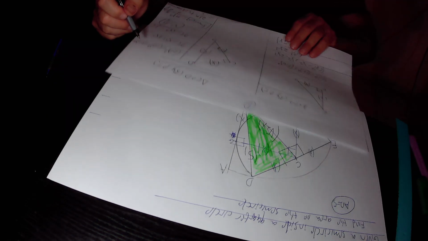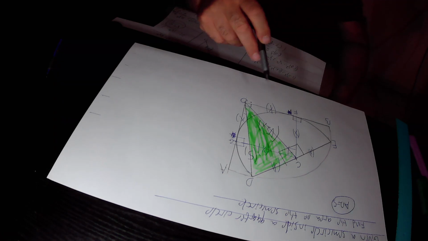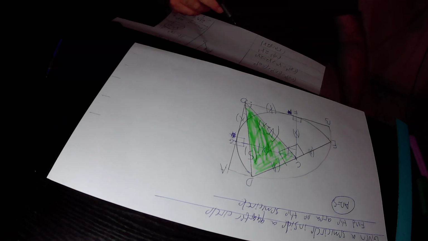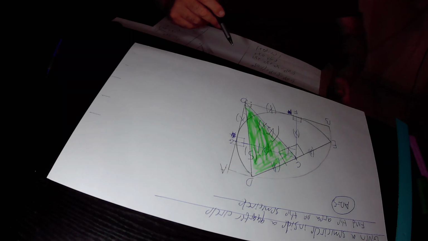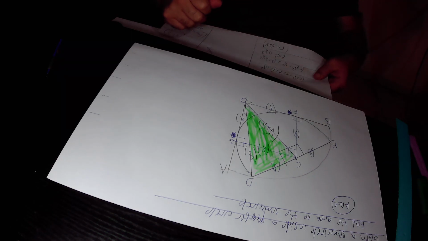So I repeat again, we found that the area of this semicircle equals either 25 pi over 6 square units, or in terms of numbers, 13.09 square units. In the next step, I will summarize the lecture.